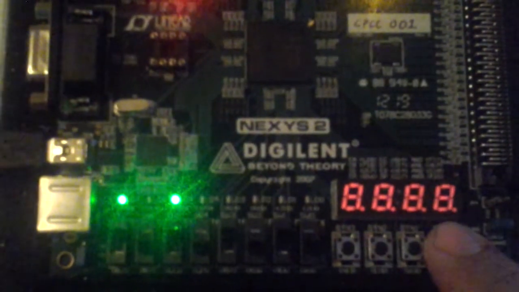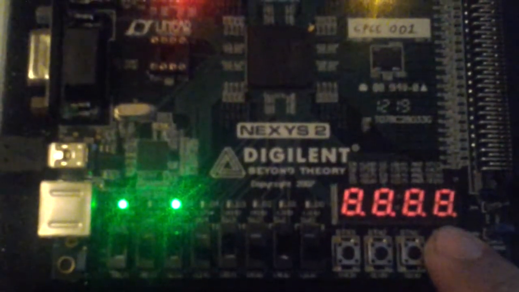Now we proceed with Y0 and Z1. This will be our subtractor. You can tell that in our first 4 LEDs we have all zeros, and our zero flag is on, and our carry out is on as well.